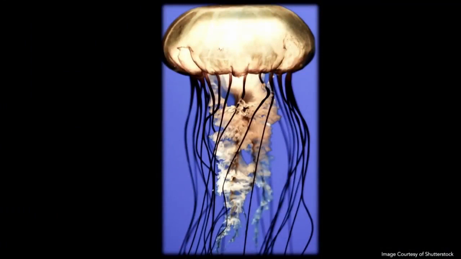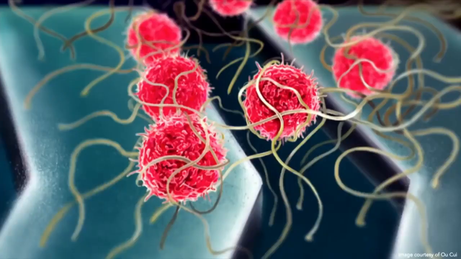Jellyfish have these long tentacles that extend far from the main body to capture food and prey. So we developed synthetic tentacles made out of DNA that have repeat units that could strongly attach to the surface of cancer cells. And we can immobilize those synthetic tentacles on our device.